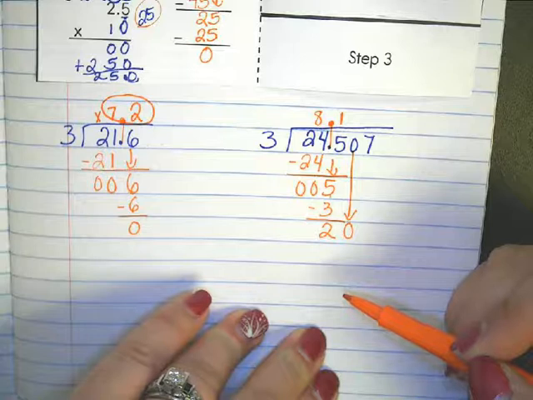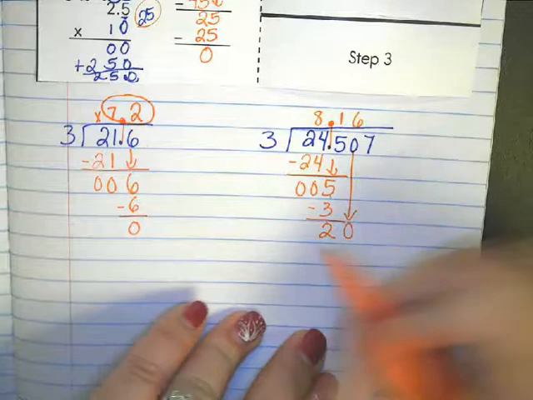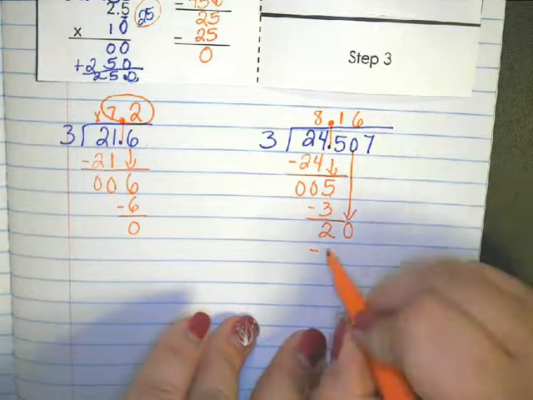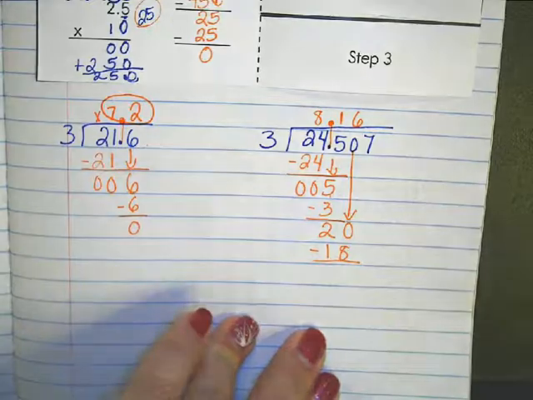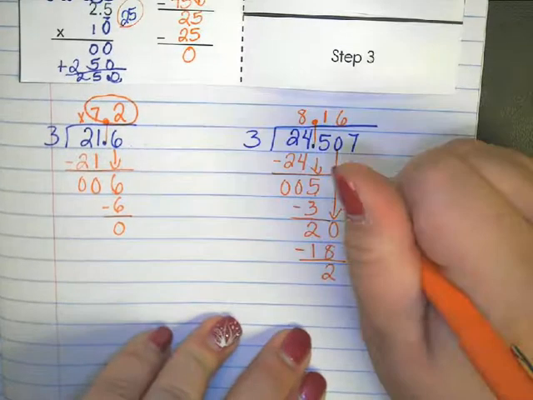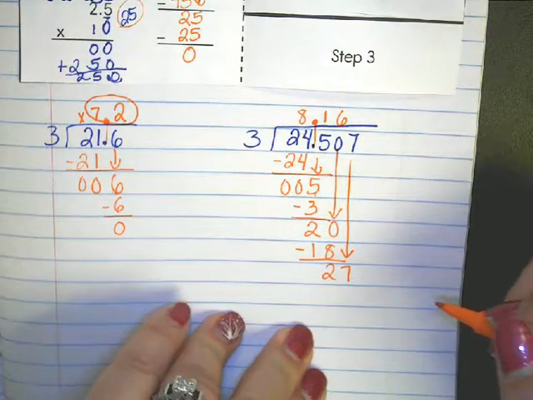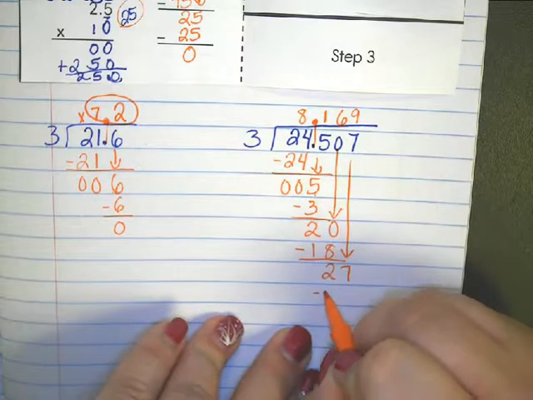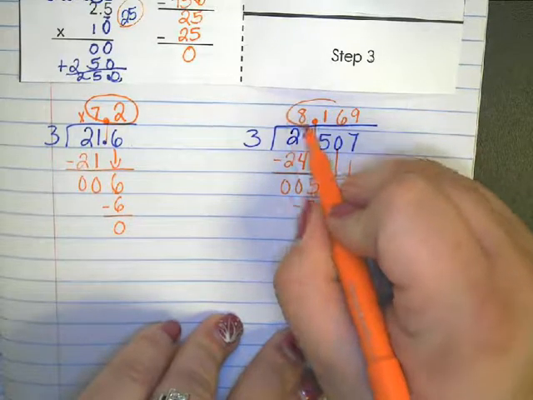6 times. Thank you, Espen. 3 times 6 is 18. 20 minus 18 is 2. Now what? Bring down my 7. 3 goes into 27 9 times, which gives me 27. So my answer would be 8.169. Questions on that?